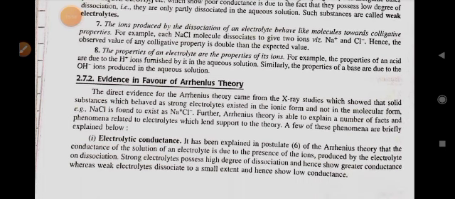Evidence in favor of Arrhenius theory. The direct evidence for the Arrhenius theory came from X-ray studies, which showed that the solid substances which behaved as strong electrolytes existed in the ionic form and not in the molecular form. For example, NaCl is found to exist as Na+ and Cl-. Further, Arrhenius theory is able to explain a number of facts and phenomena related to electrolytes, which tend to support the theory. A few of these phenomena are briefly explained below.